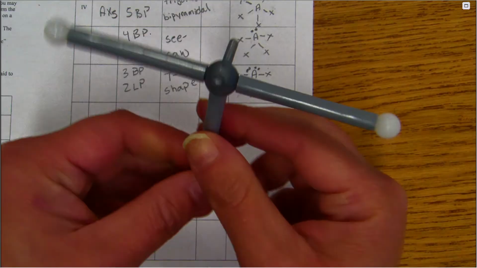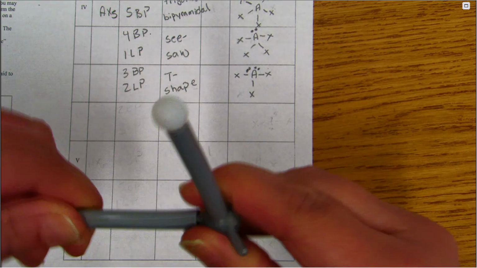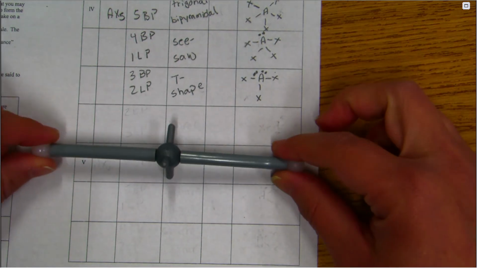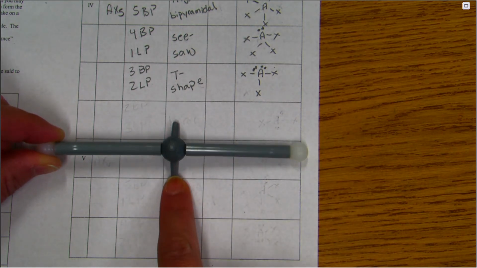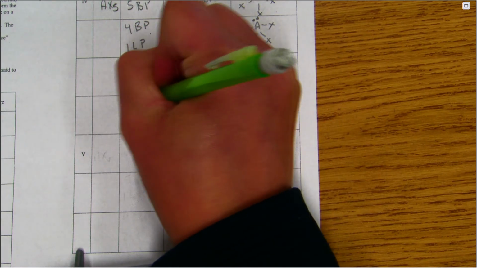Let's say I remove another bonding pair. At this point, I have 2 bonding pairs, and I have 1, 2, 3 lone pairs, and this shape is now linear.